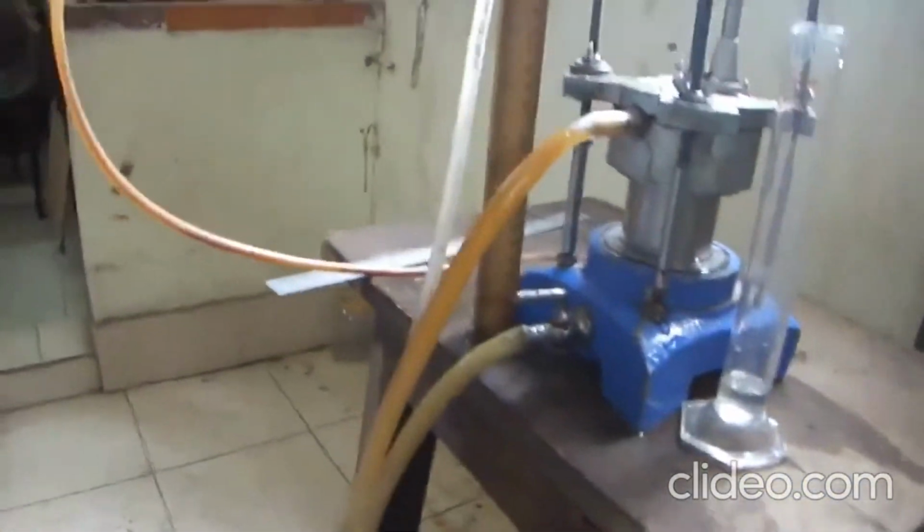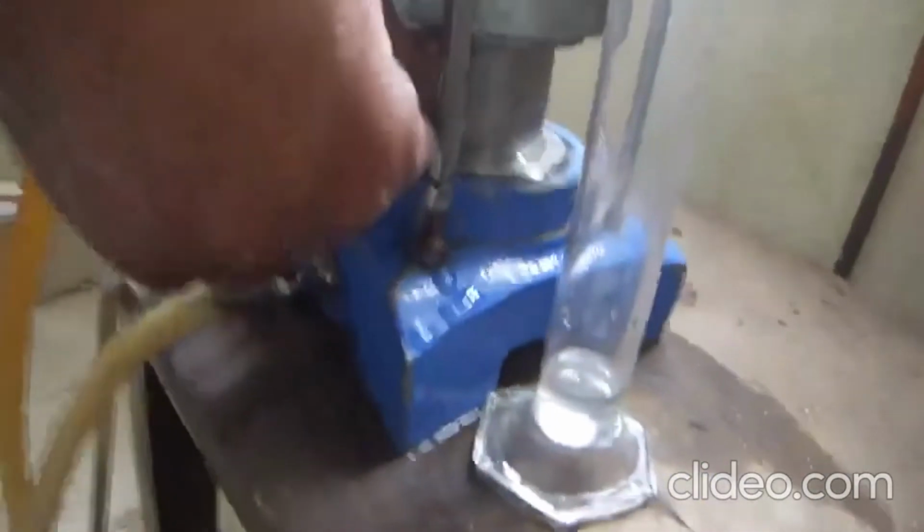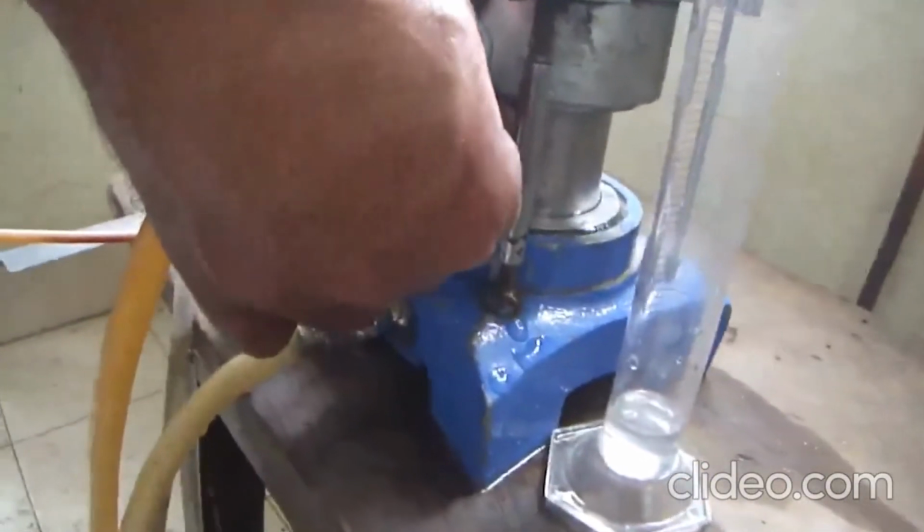Once again, let me explain how it is working. Water is coming from here. It is a constant head reservoir. So from here we are maintaining a constant head on this soil. Soil is here in this core of 5 centimeter length and 5 centimeter diameter.